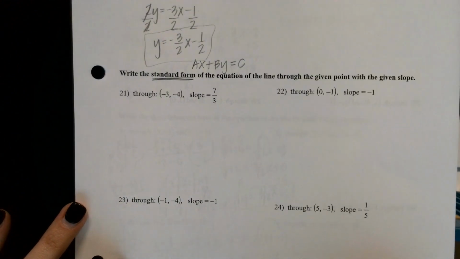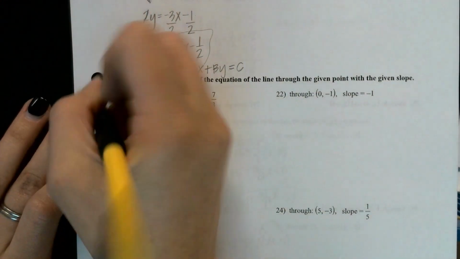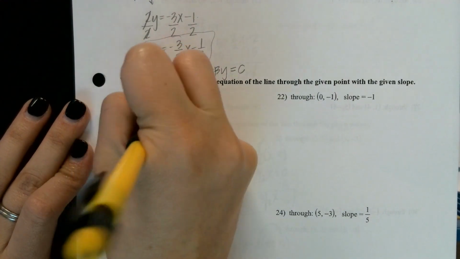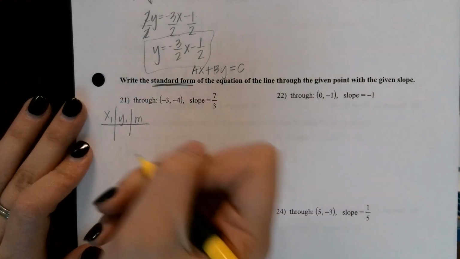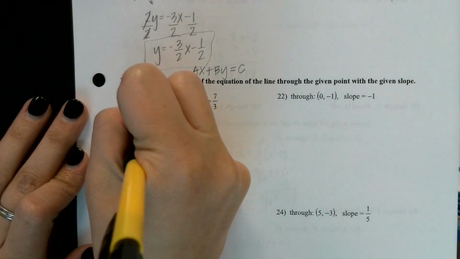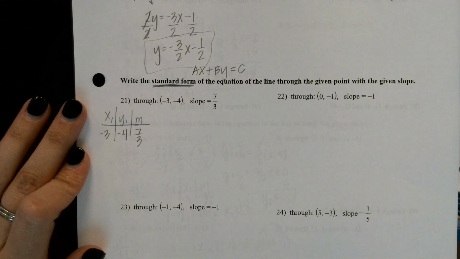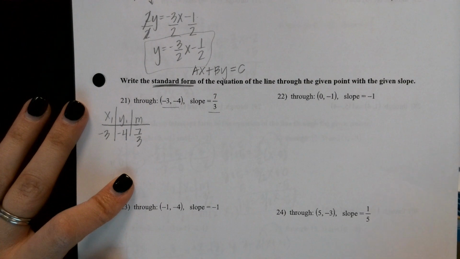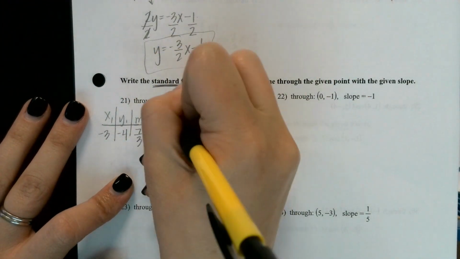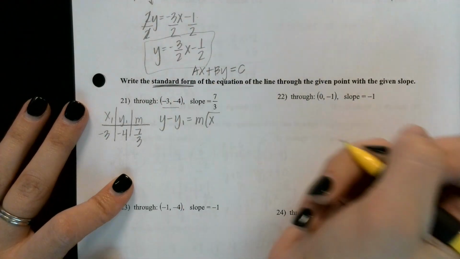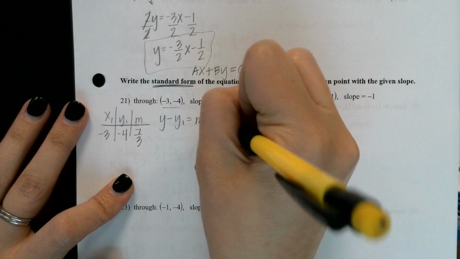Right? Okay. So we have x1, y1, and m. You guys with me? We have negative 3, negative 4, and what's our slope? 7 over 3. We have a point and we have a slope. We're going to use what equation? Point slope. y minus y1 equals, keep going, Layla. Equals m parentheses x minus x1.